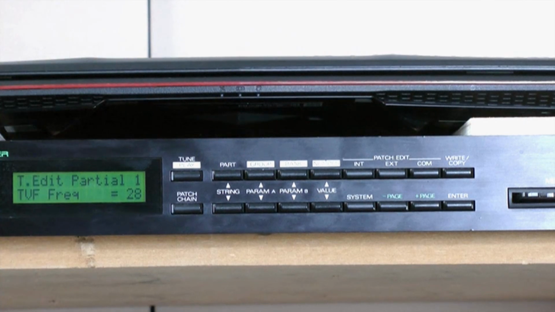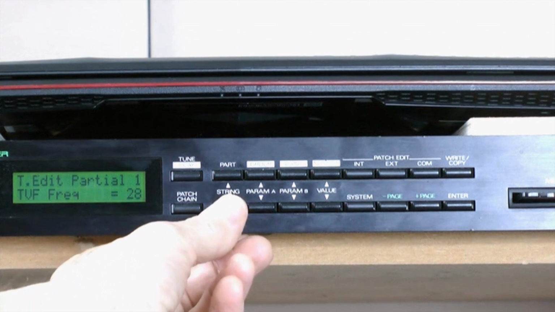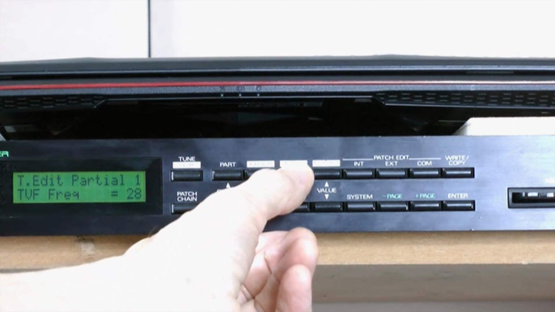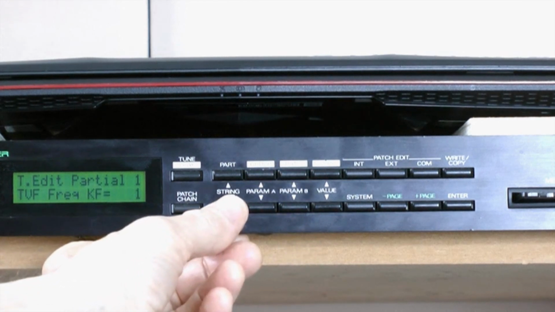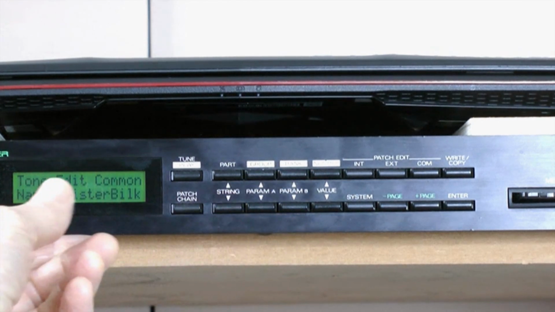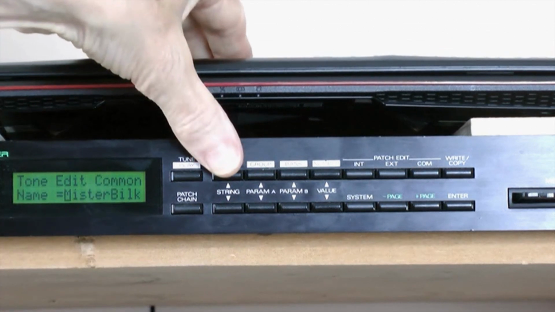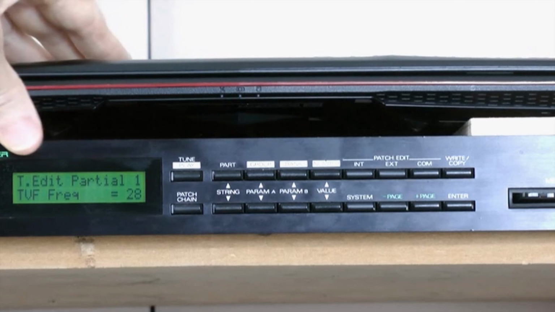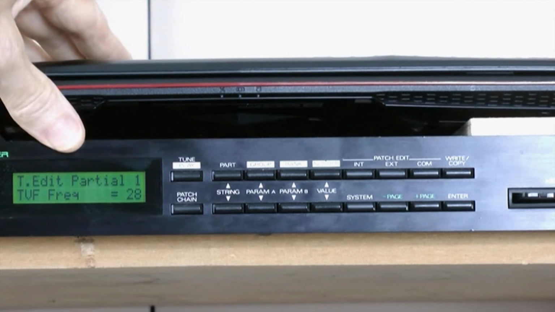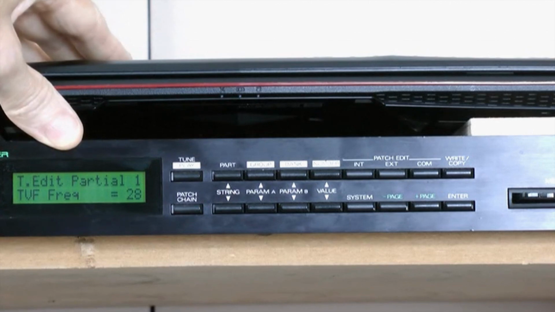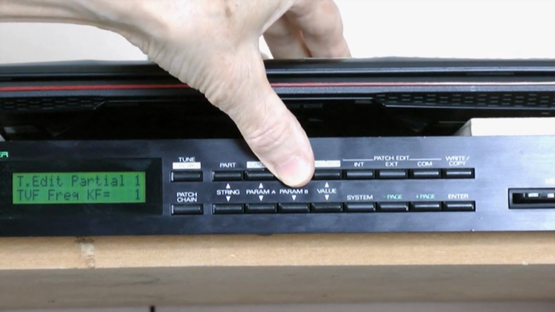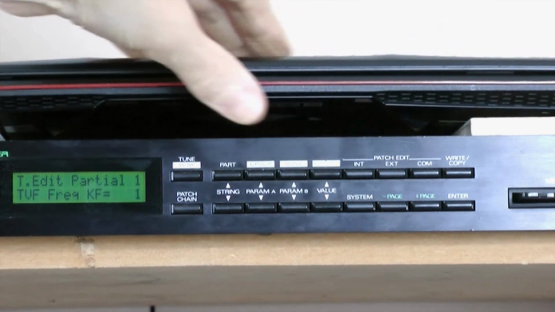When you move backwards and forwards, sometimes if you are using the string and part button, if I use this and press the bank button as an example and then scroll down to the tone edit common and then scroll back up to the partial, it will default back to the first part of the parameter settings, the frequency in this case, instead of where I was at originally. In this case, simply use the bank or parameter B button to scroll up or down back to the parameter you were adjusting.